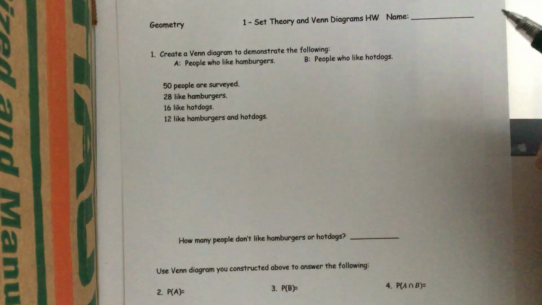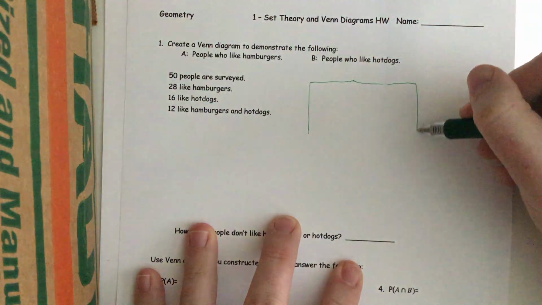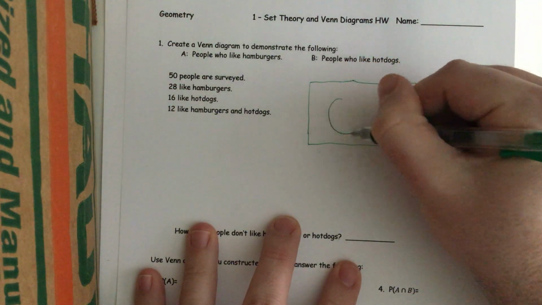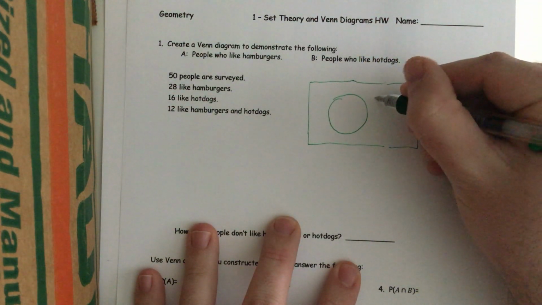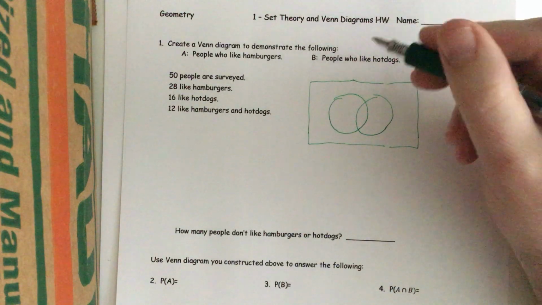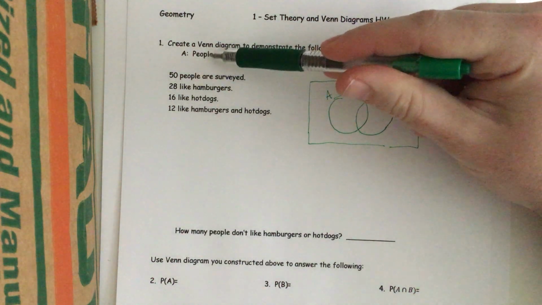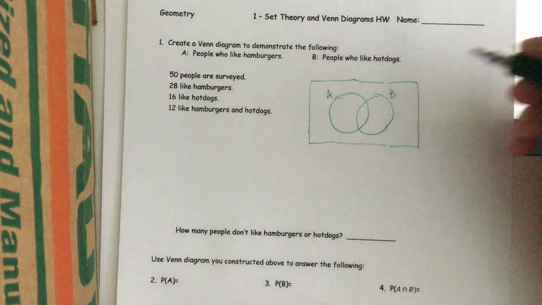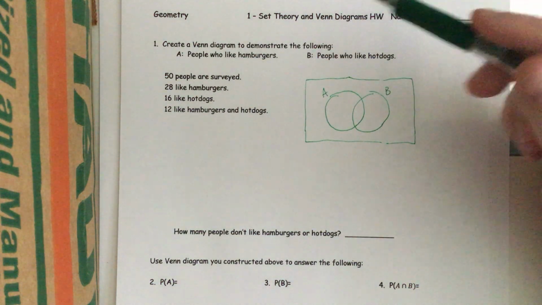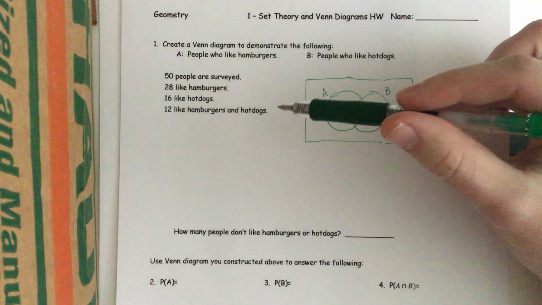All right, when you make your Venn diagram, the first thing you're going to want to do is make a box. And we're going to make two rings inside this box. This ring right here represents set A, the people who like hamburgers. And this over here will be B, the people who like hot dogs. All right, so we have 28 people total who like hamburgers, 16 people who like hot dogs, and 12 who like hamburgers and hot dogs.